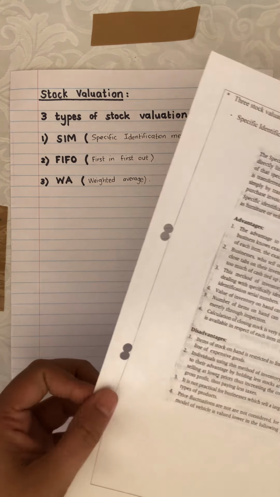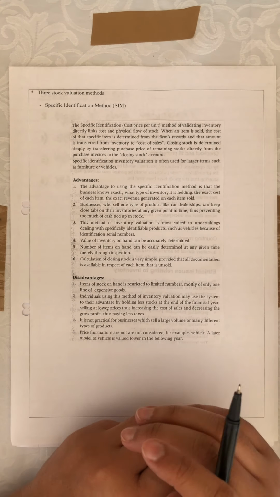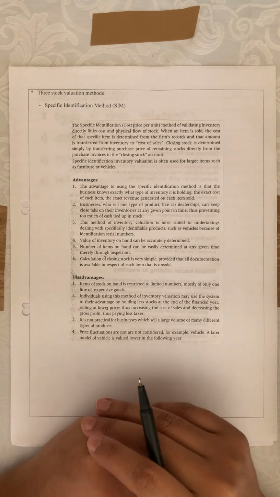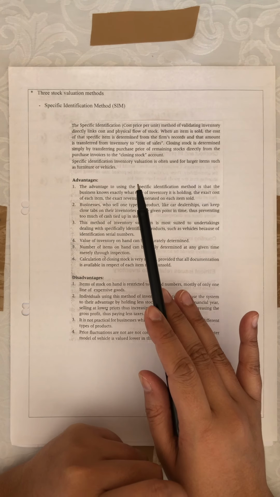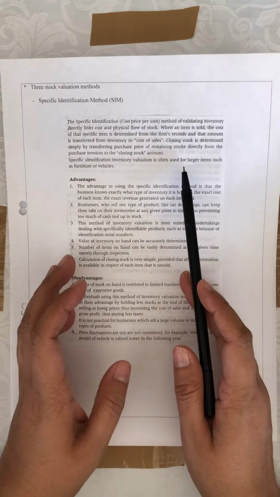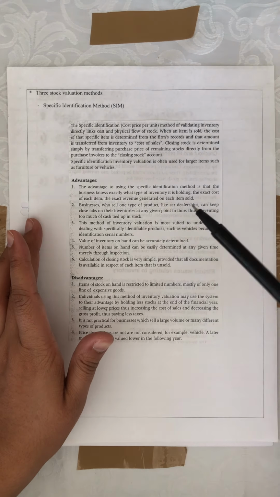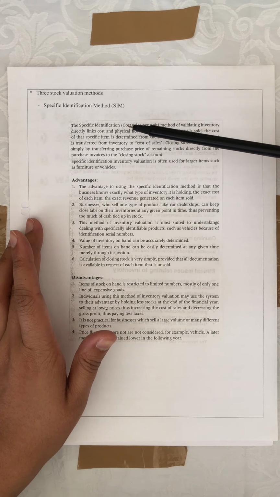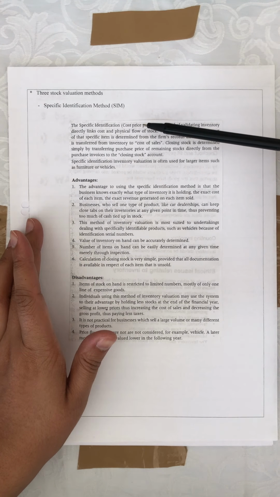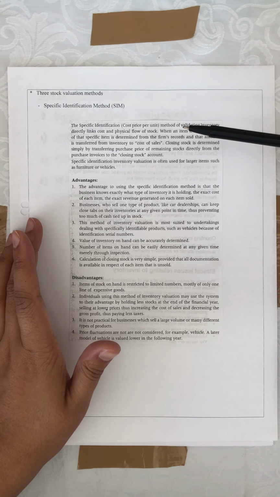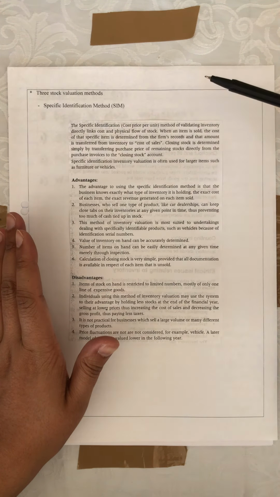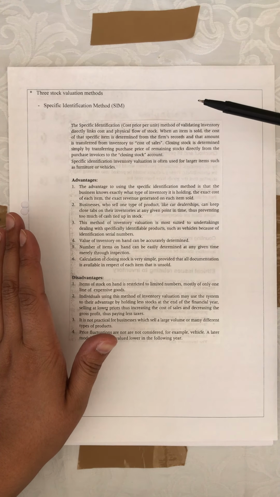Now let's have a look at the specific identification method, which is what we will be doing in this video. It clearly says the specific identification method generally is known as the cost price per unit method, and it says here that it's used for businesses which have physically low flow of stock. So like we said, your car businesses and things like that.